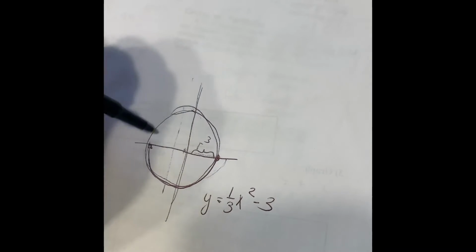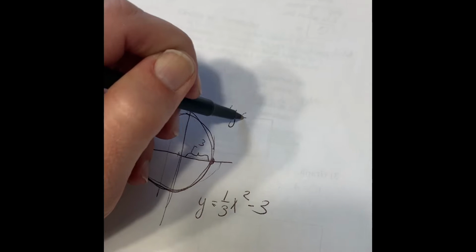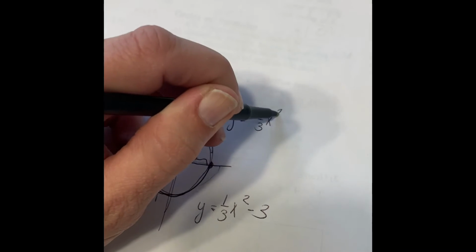Okay. And then this top one would be y equals negative 1/3 x squared minus 3.